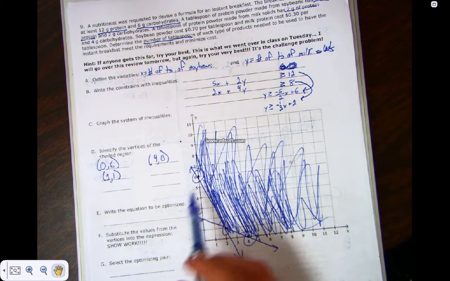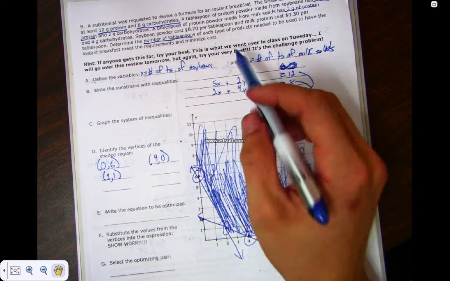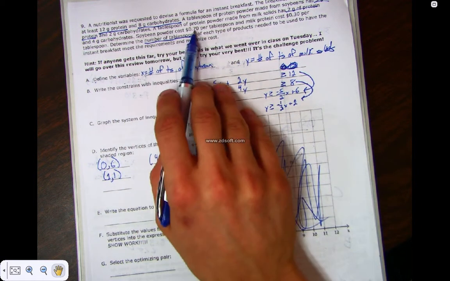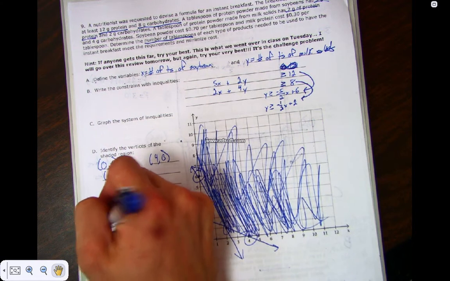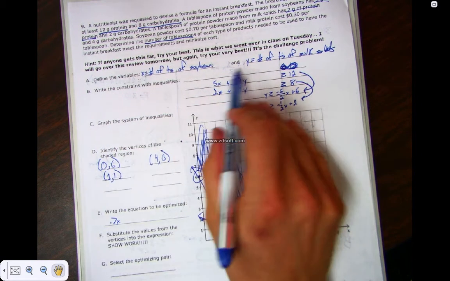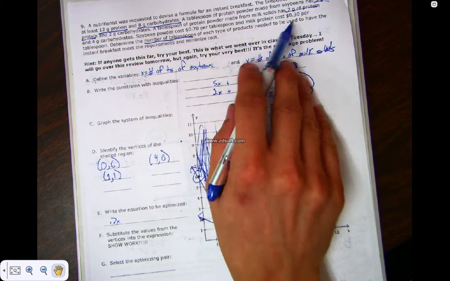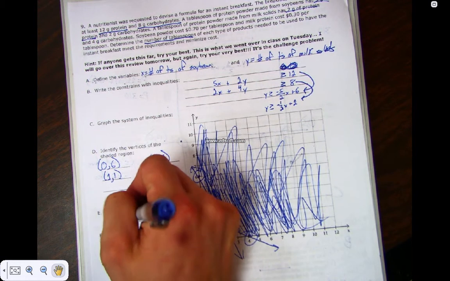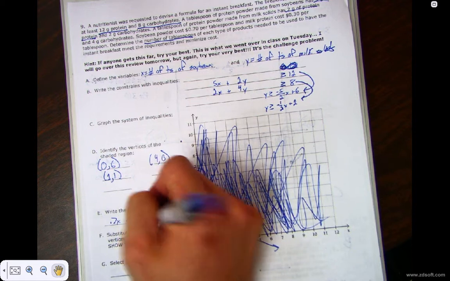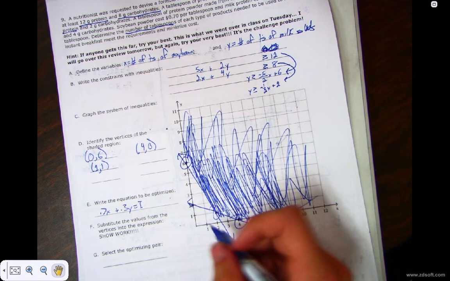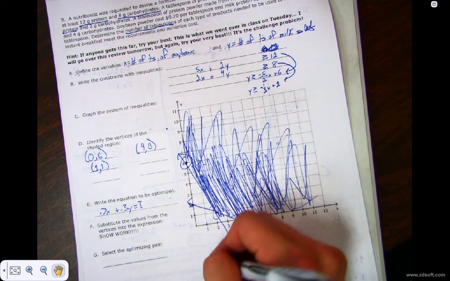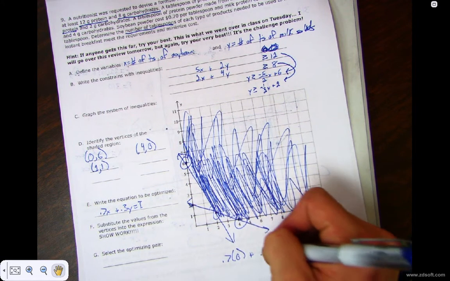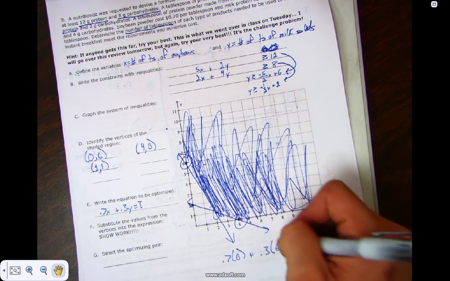Now I never made my equation to be optimized, which is the cost. Soybeans cost 70 cents, so 0.7 for however many soybeans I have. Remember, soybeans is X. And then 0.3 for every milk protein I have, so plus 0.3Y equals C. Now I'm going to plug these three vertices into that equation. So 0.7 times 0 plus 0.3 times 6 equals 1.8.